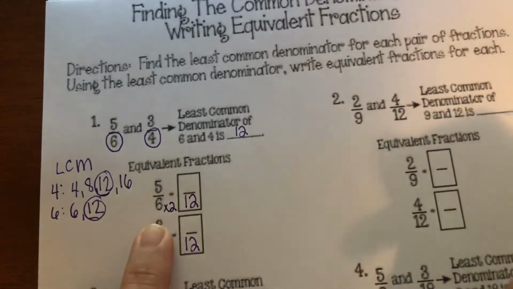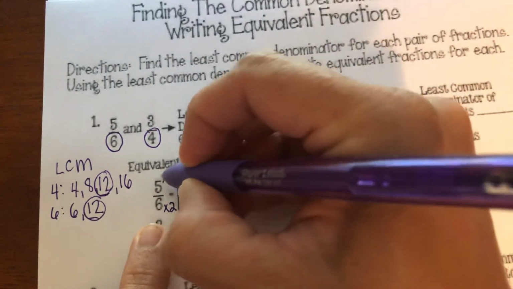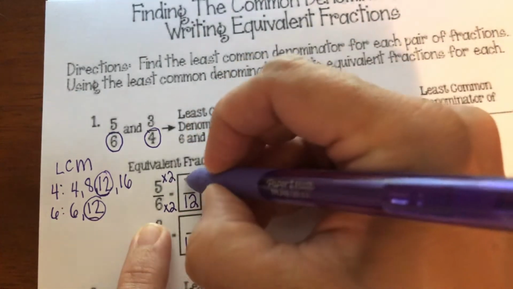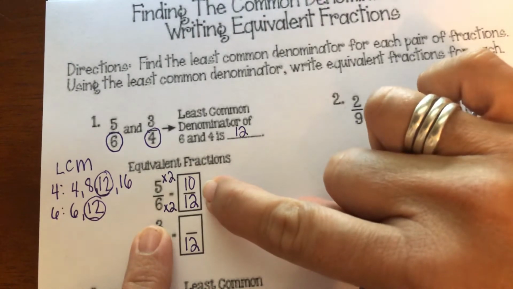Well, if you do it to the denominator, you have to do it to the numerator. And I know y'all have heard me say this when we were working on equivalent fractions. So 5 times 2 is 10. So your new fraction would be 10/12.